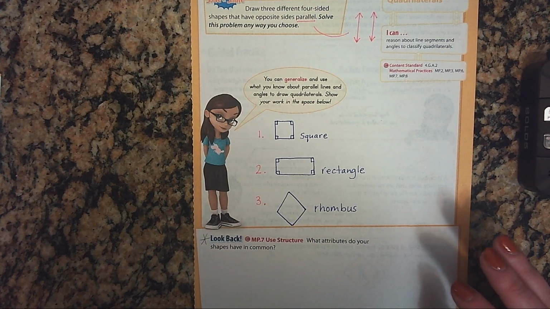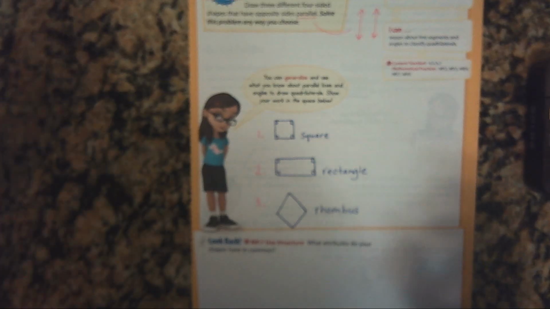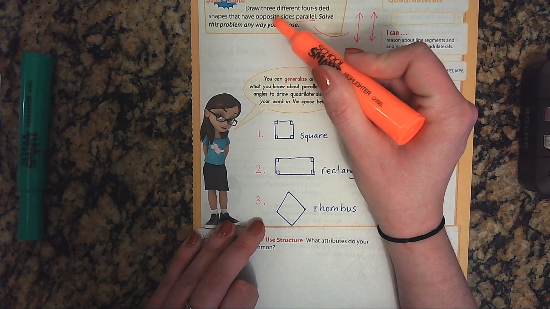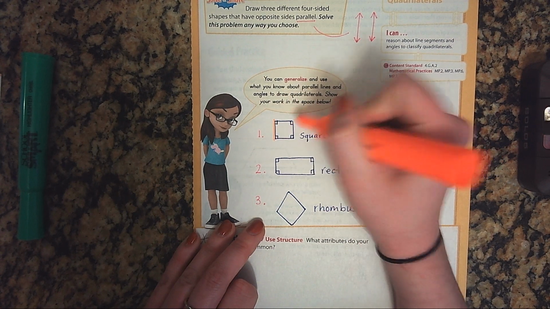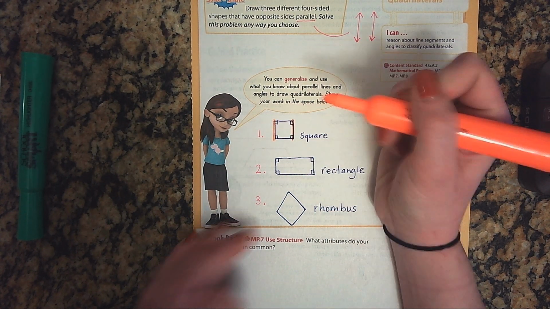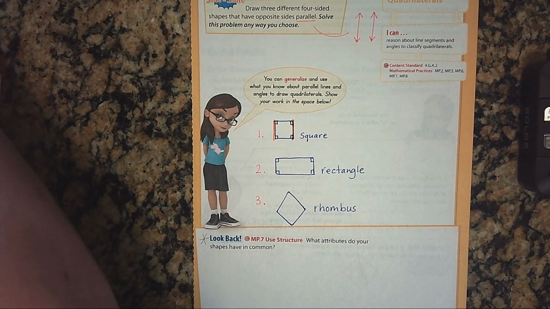So I'm going to show you the parallel sides. So in the square, remember we need to have opposite sides that are parallel. So these are the opposite sides that are parallel here in my square. That's one set of opposite parallel sides.